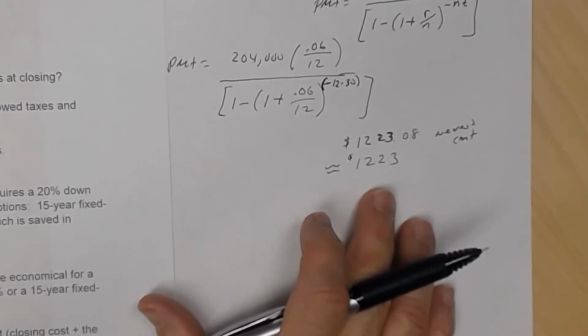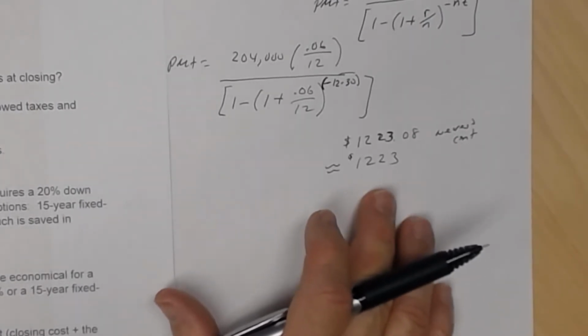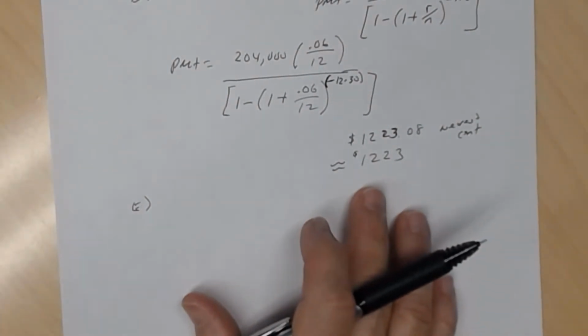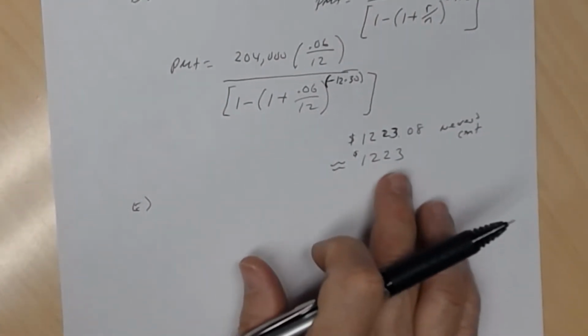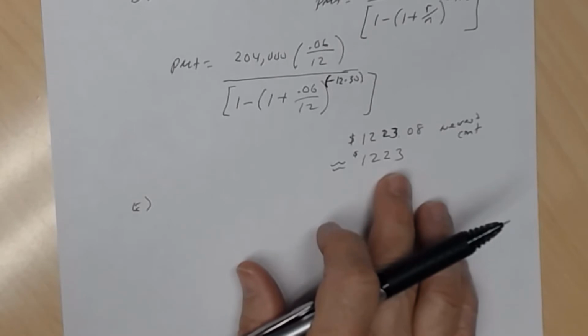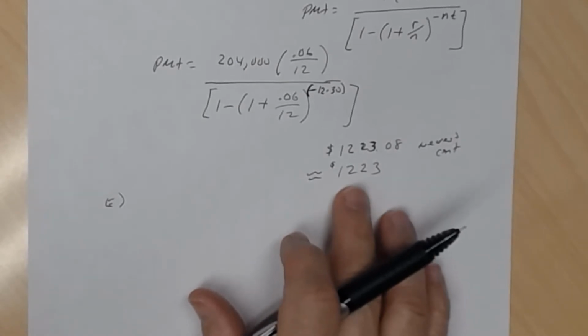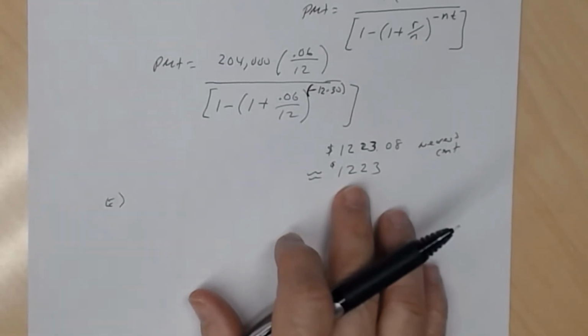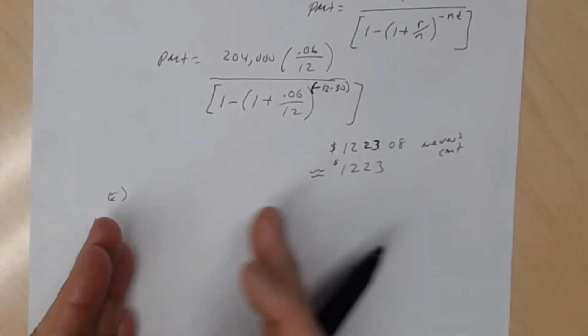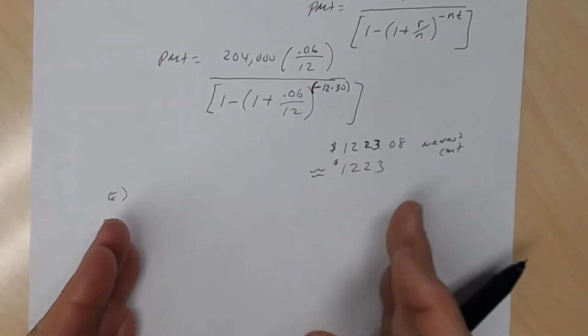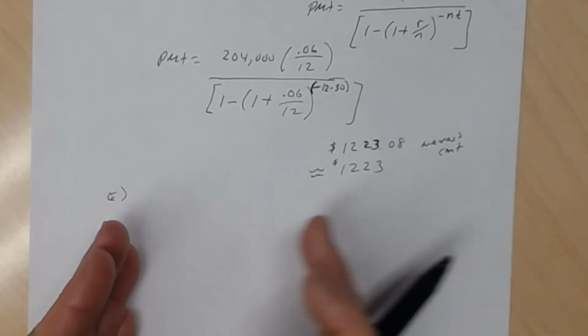It means that for each month, you pay that amount. That's your monthly payment. So I'm paying this each month for how many years? For 30 years, right? So let's see how much the value of this loan actually is at the end of 30 years.